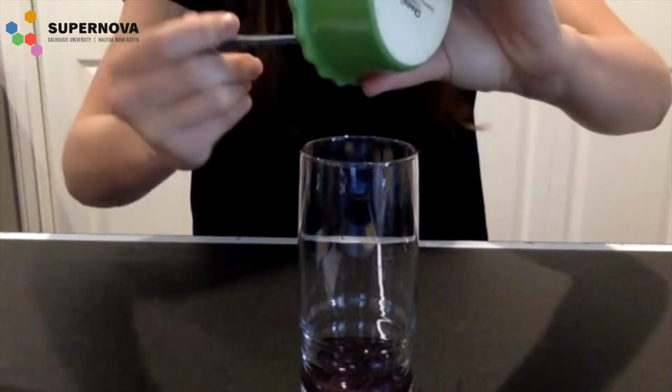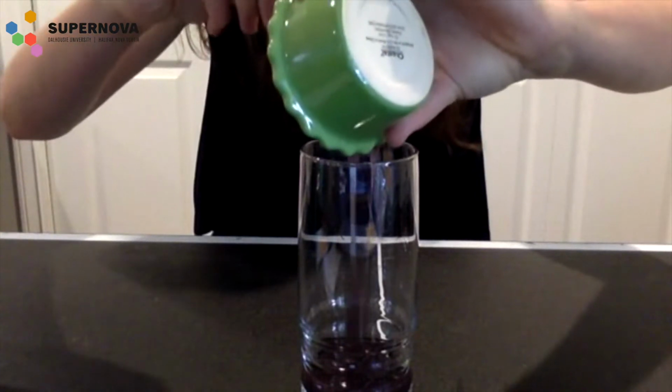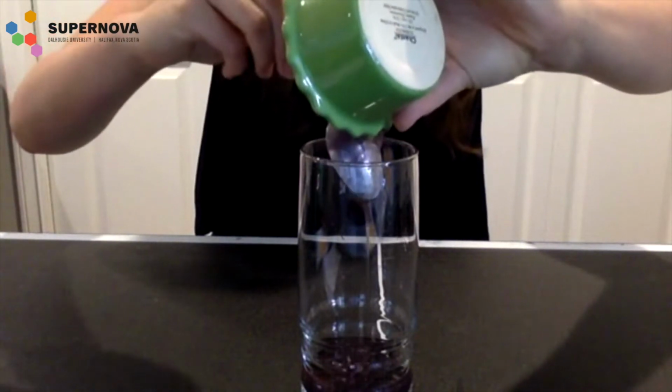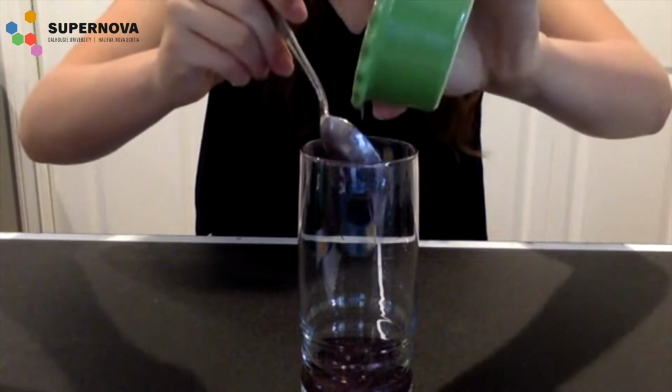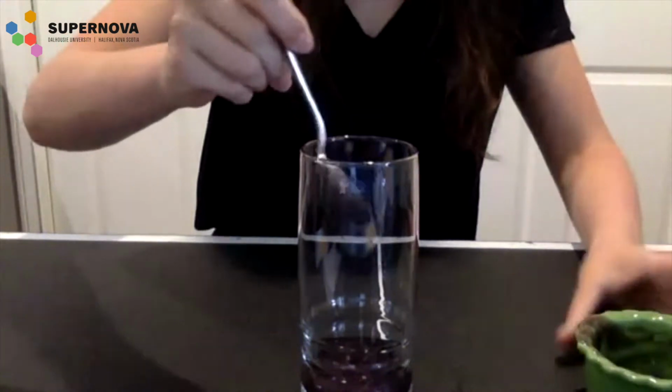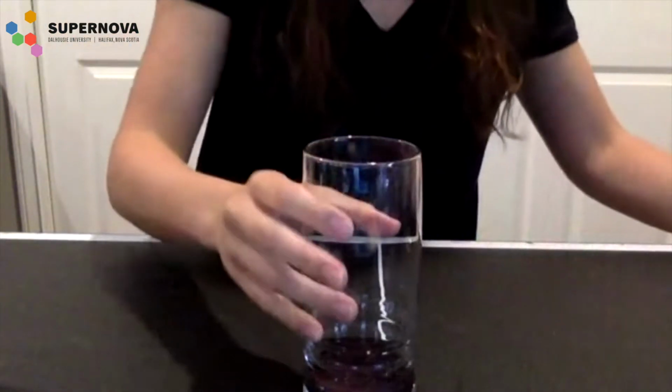And just a reminder, try and get it into the middle of this glass as much as you can, so we don't have any weird lines down our glass. All right, there we go. Okay, so you guys can see now I've got my purple honey on the bottom of this glass that I have here. It's a nice purple color.